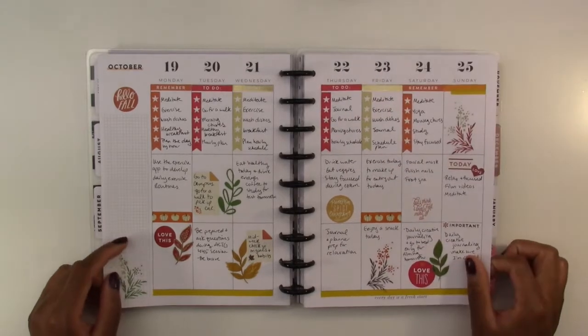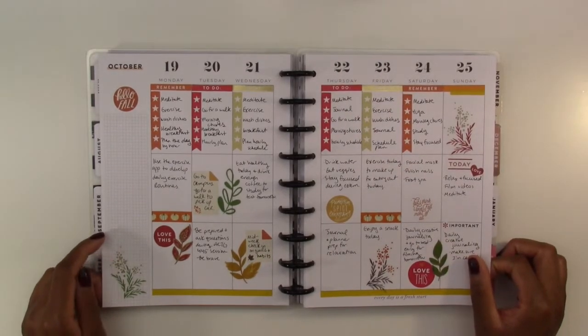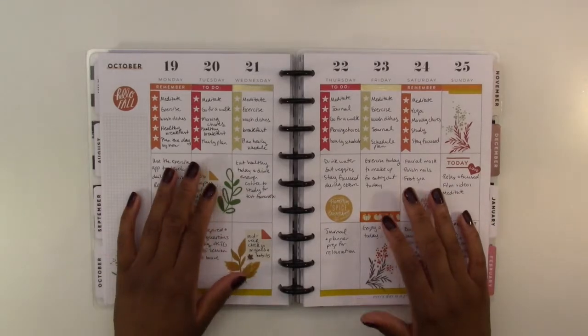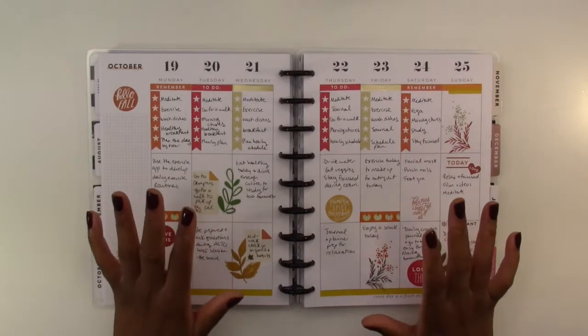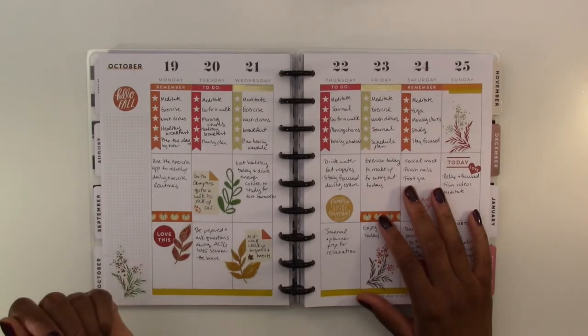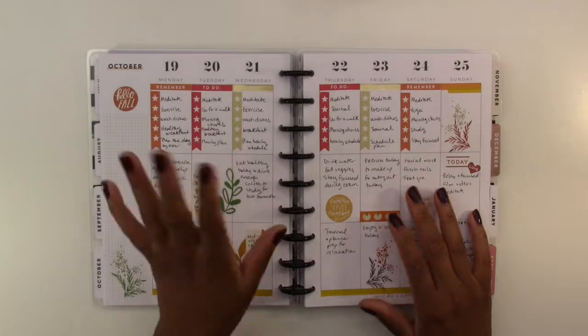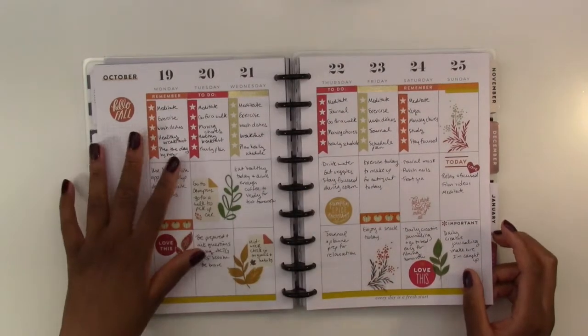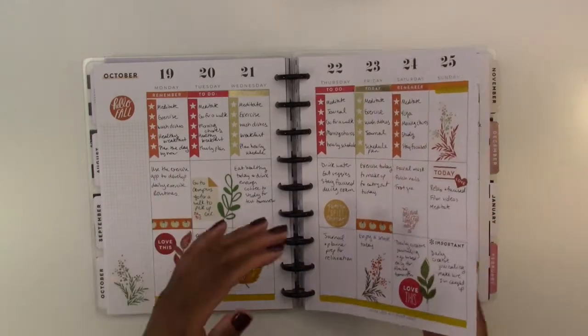Another fall spread. I loved doing the fall spreads. I wish I could do more, but I literally used up probably all of my fall stickers. So if I want to do more fall spreads, I have to buy more sticker books, which I'm not going to do right now. So yeah, this was the end of the fall spreads that I did for this planner.